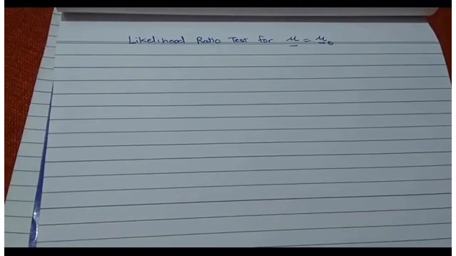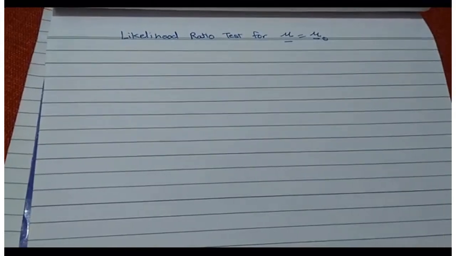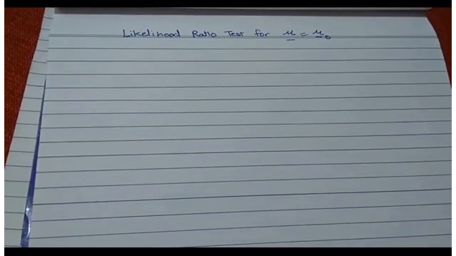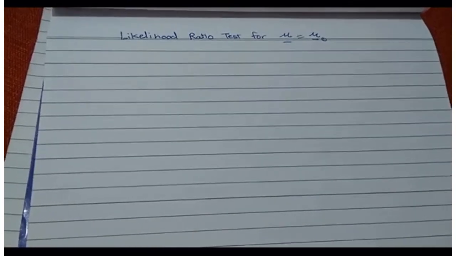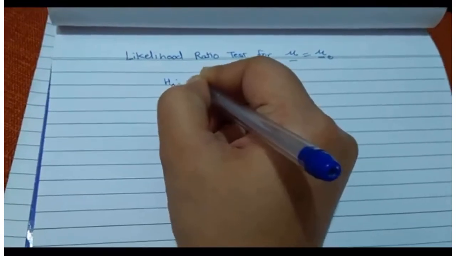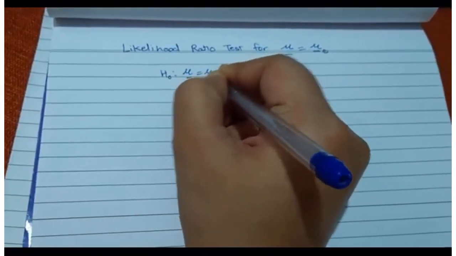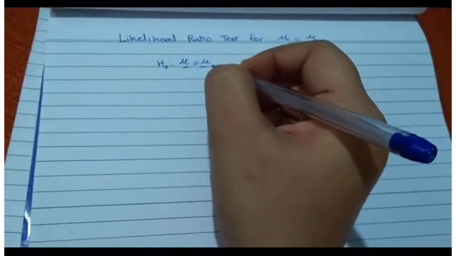So the first test that we are going to look into is the likelihood ratio test for testing whether the population mean can have a certain given value mu naught. So my H naught is actually vector mu equal to mu naught. So mu naught is also a vector, but mu naught is a pre-specified vector.